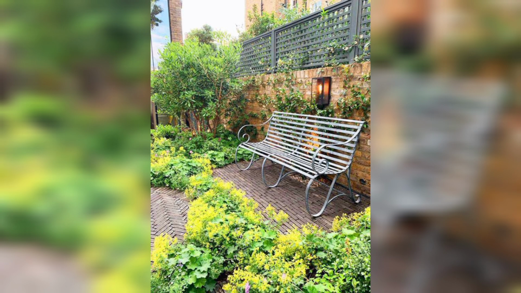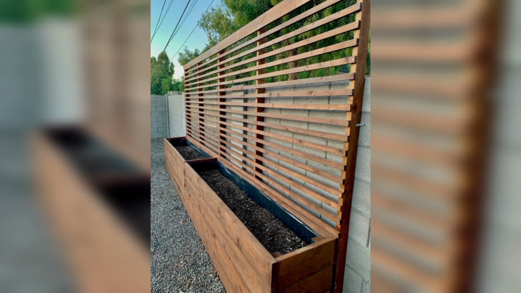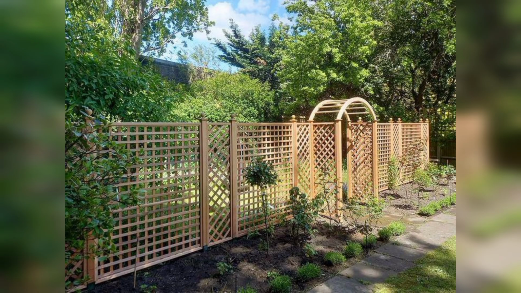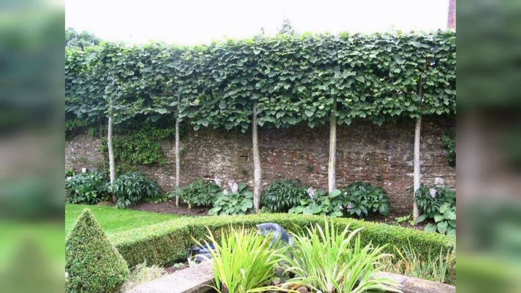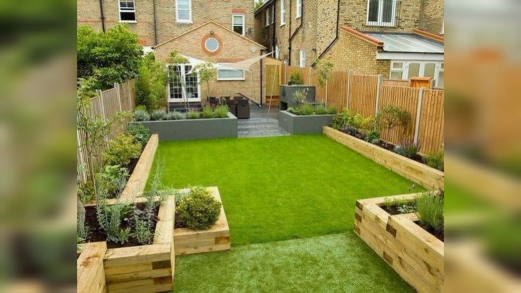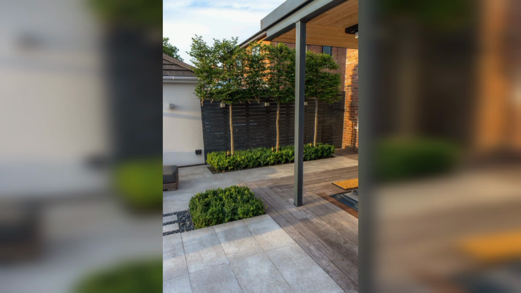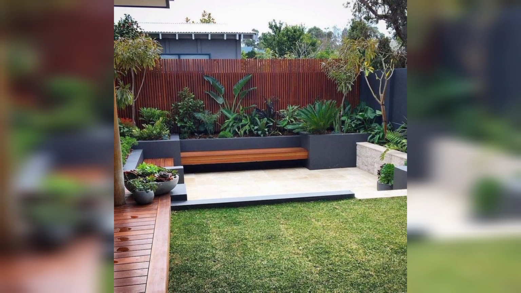Install: privacy slats are quick and easy to weave into the openings of a chain link fence, enhancing privacy without the need to replace the existing fence.